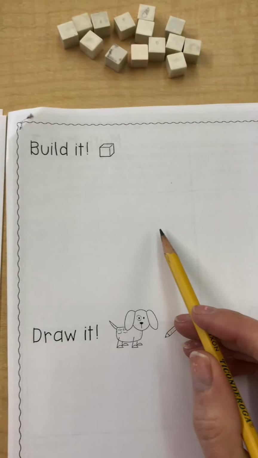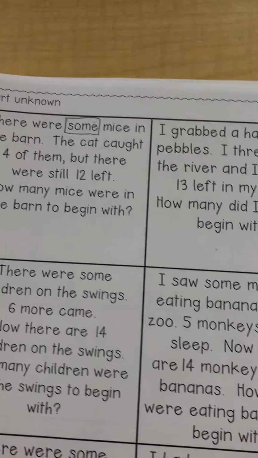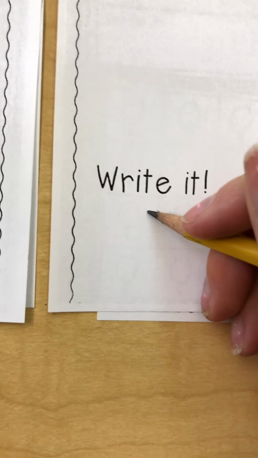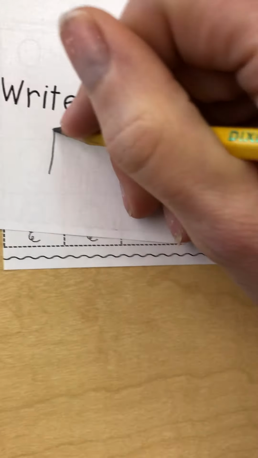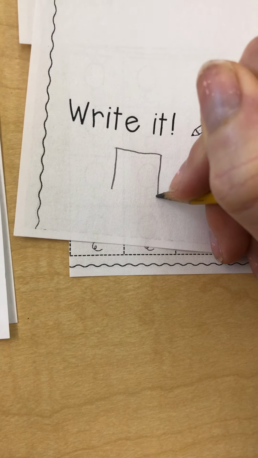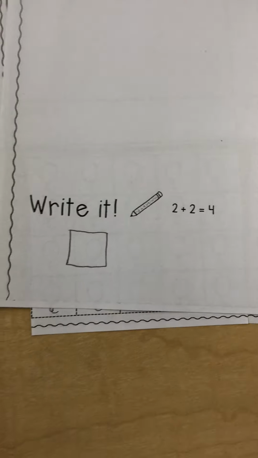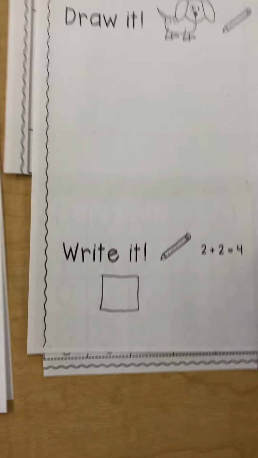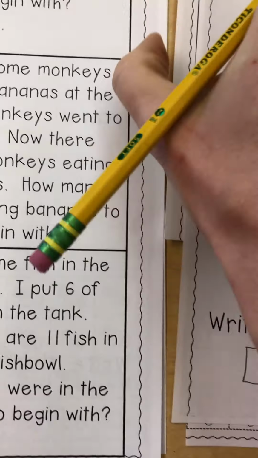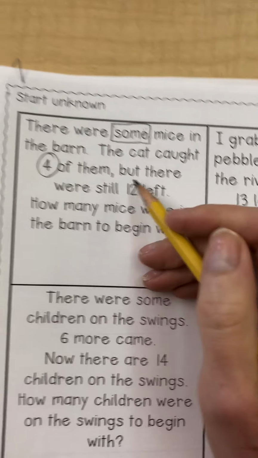So on the build it, I can't build it yet. I don't know what number it is. Draw it, I can't draw it yet. I don't know what it is. But down here on the equation, you could draw a box just like you did in the story. That's our unknown number, and we're eventually going to put a number in that box when we discover what it is. Okay, there were some mice in the barn. The cat caught 4 of them, but there were still 12 left.